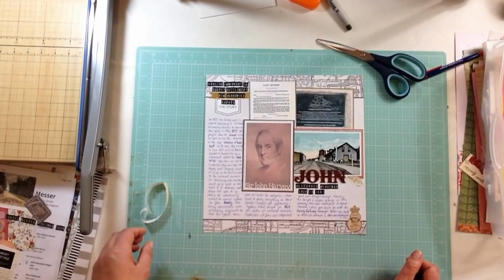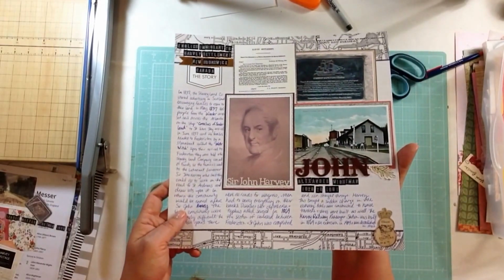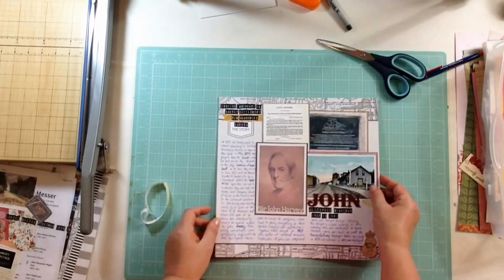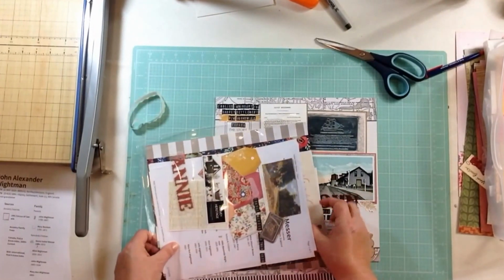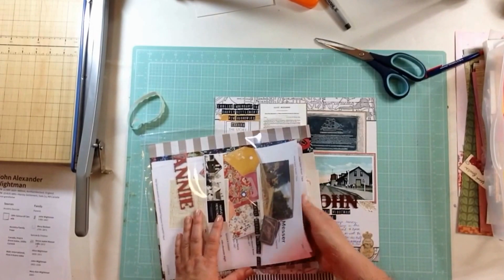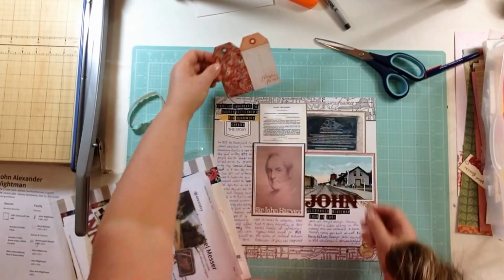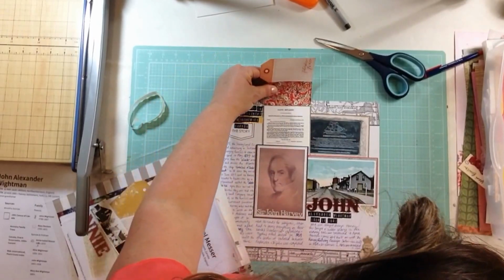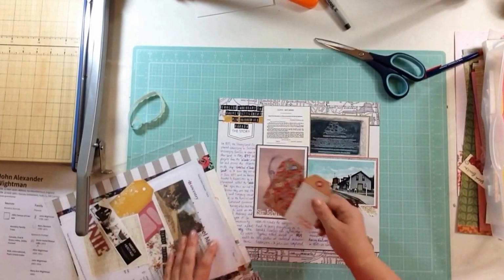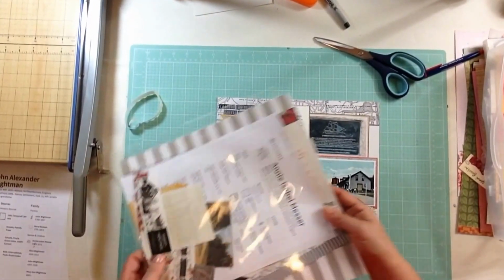Okay, so the embellishments, I'm not super excited about them, but I think they're fine. Let's see if we can just get a little bit of this action over here. So I was kind of thinking like just a little bits and pieces. But again, I think I will do that after I do her page.